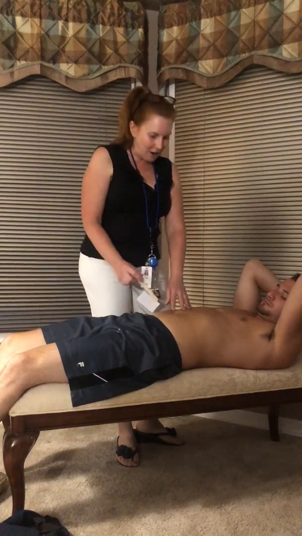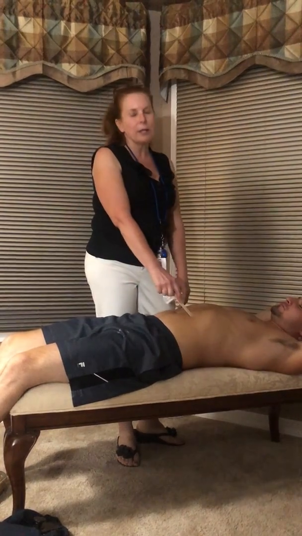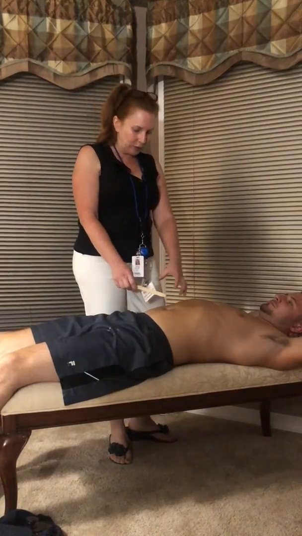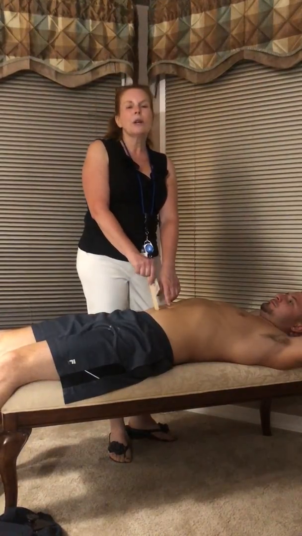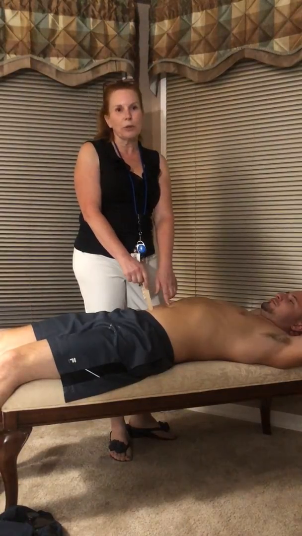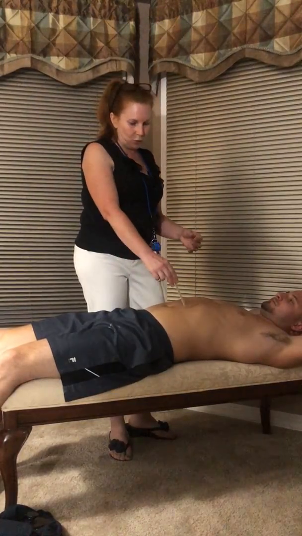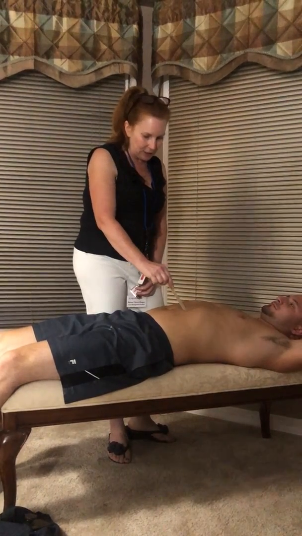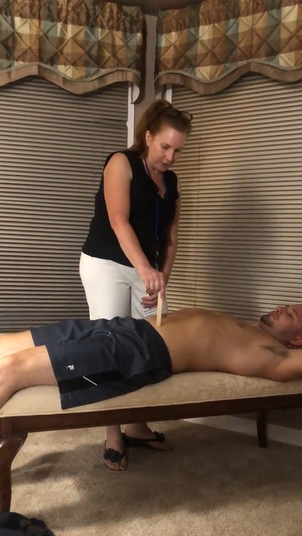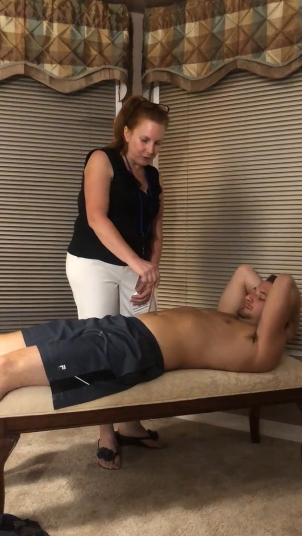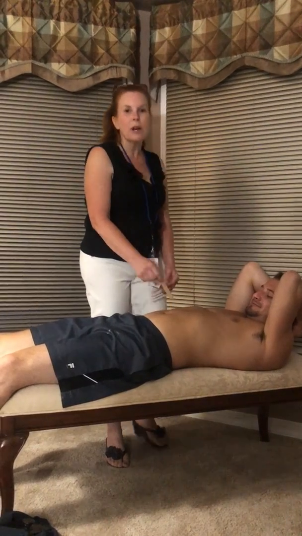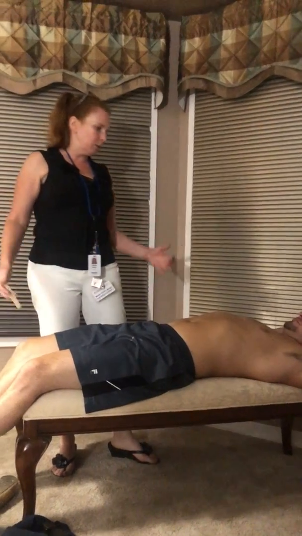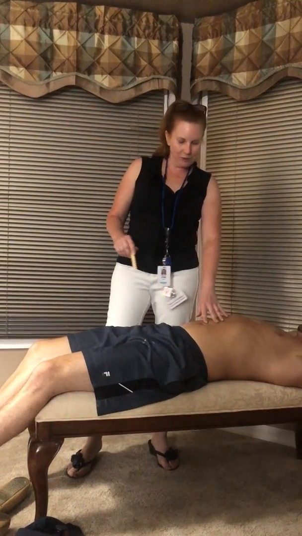abdominal reflexes. The upper is going to engage T8, 9, and 10, and the bottom is going to engage T10, 11, 12. What we're looking for is the belly to move toward the stimulus. As I'm bringing this in, it should shift toward the stimulus. If this reflex was absent, we would think of somebody who has central or peripheral nerve disorders. Okay, so we did the reflex.